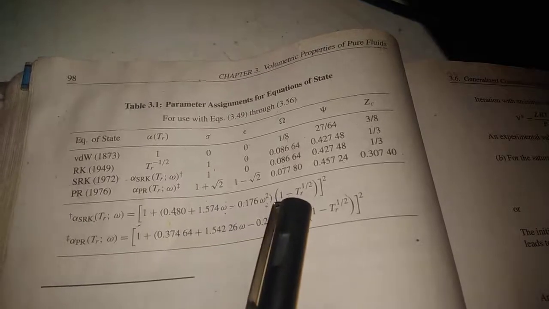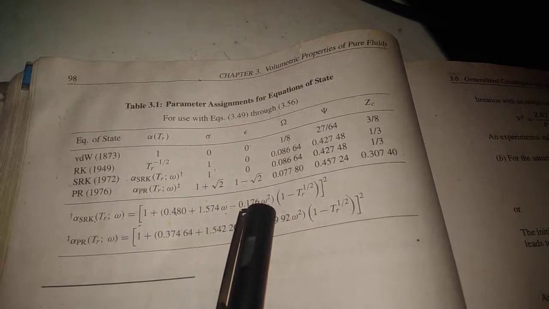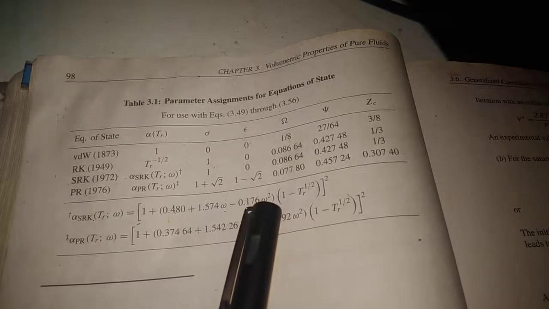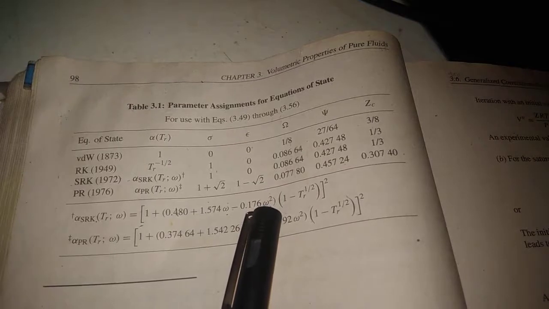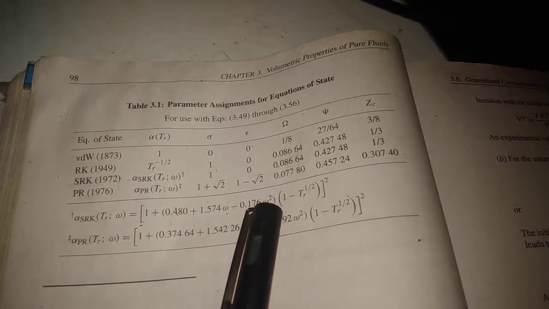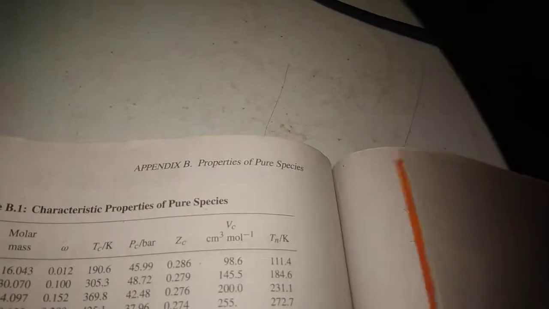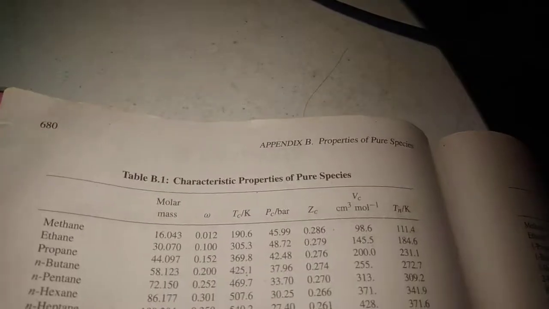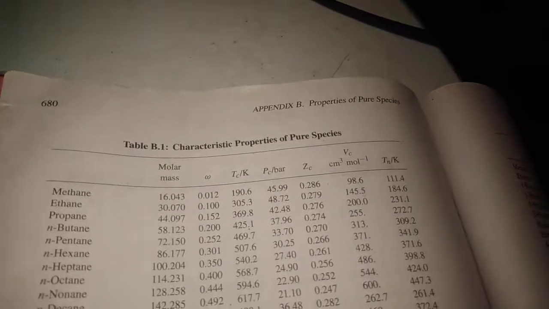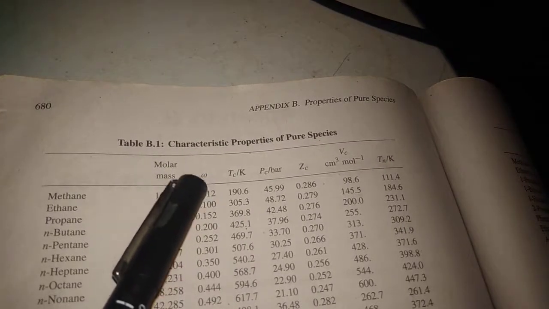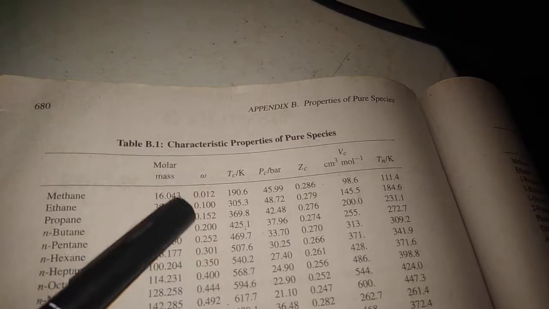We have TR and we also have small omega, this is lowercase omega. TR we already solved earlier. Where do we get the lowercase omega, the one that looks like a W? We go back to appendix B1. As you can see in appendix B1, for different gases, you get the value for small letter omega, so we get it from here.